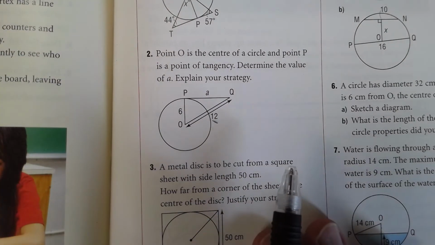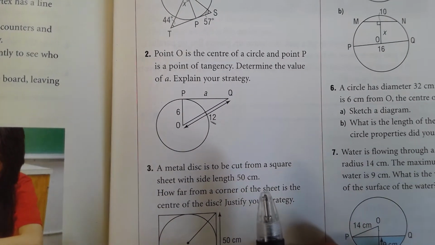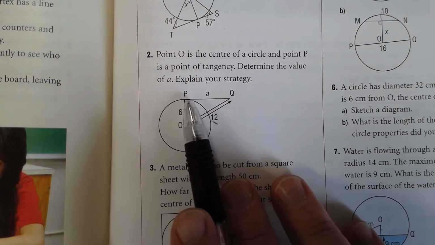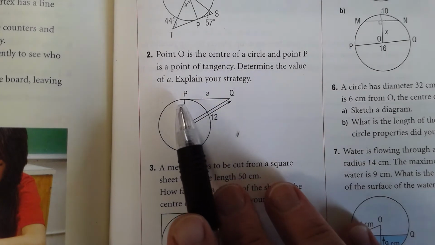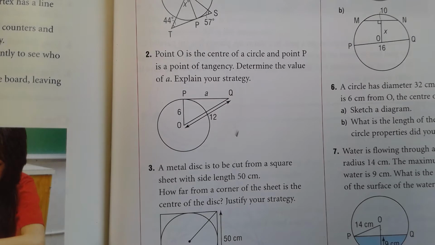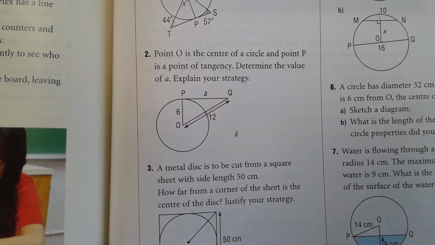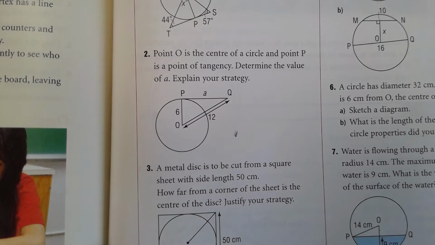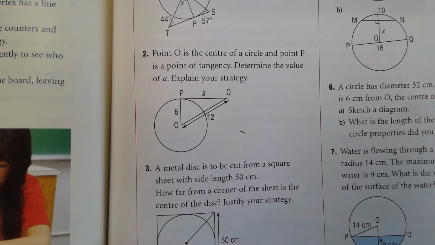2. Here we're dealing with our old friend Pythagoras to find the length of A here. This is a 6, this is a 12, this is the long side. So when the long side of the triangle is one of your known sides, you have to subtract. A squared plus B squared equals C squared, right? But you know C, so you'll be subtracting. 3 we're not doing.